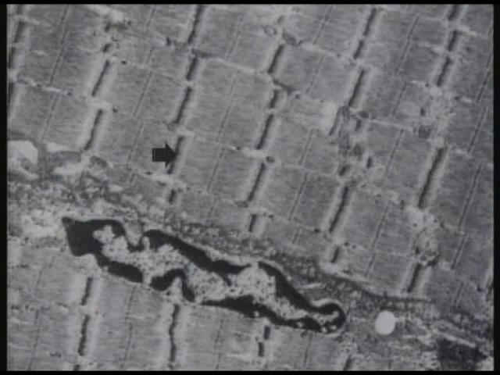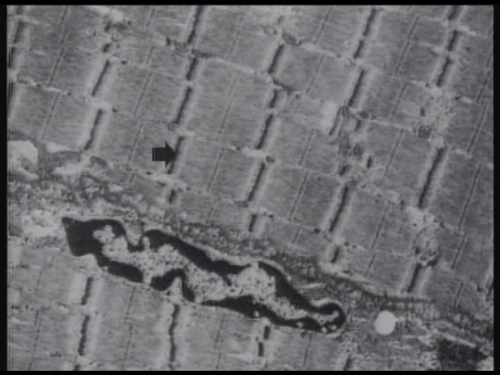Each of these bands has a name. The names are much more easy to understand if you look at an electron micrograph of the same material in which the filaments which generate these banding patterns can be resolved. This is an electron micrograph of a longitudinal section through a skeletal muscle fiber, and only a very small part of the muscle fiber is shown here because, remember, these muscle fibers are huge, and the electron microscope, which operates at high magnification, can only show you a very small part of it.